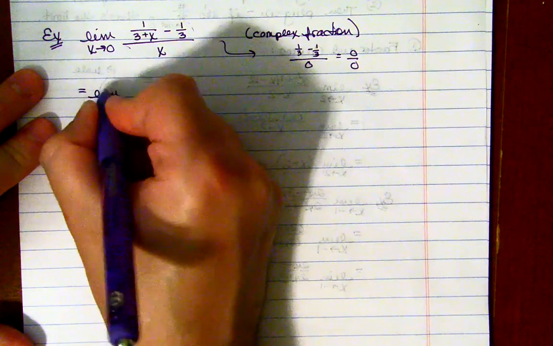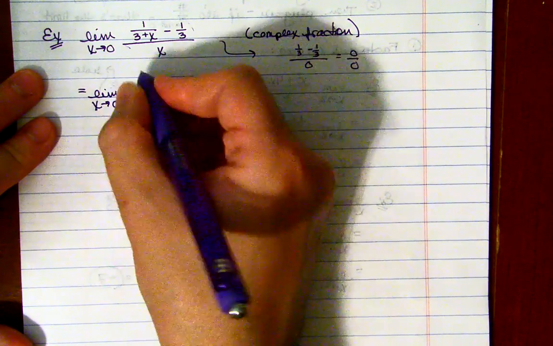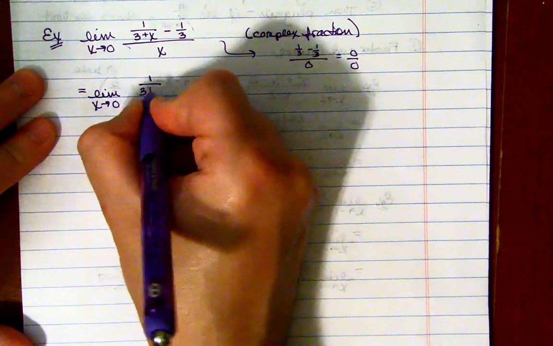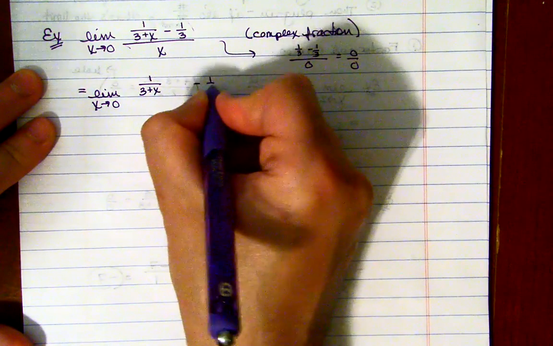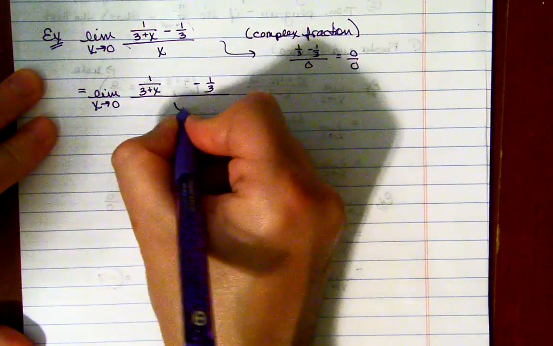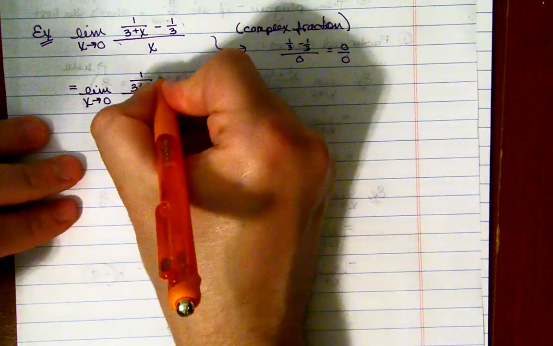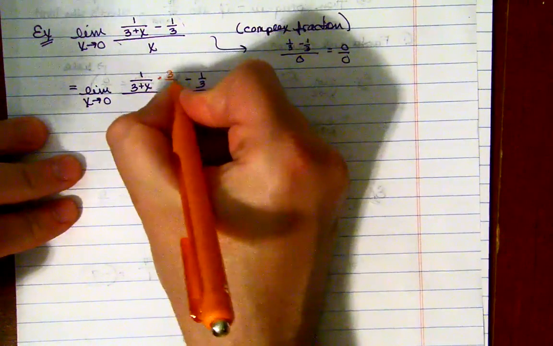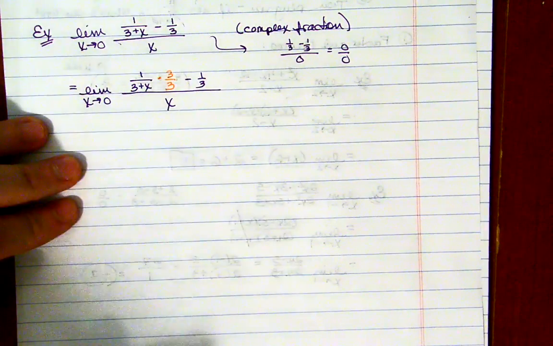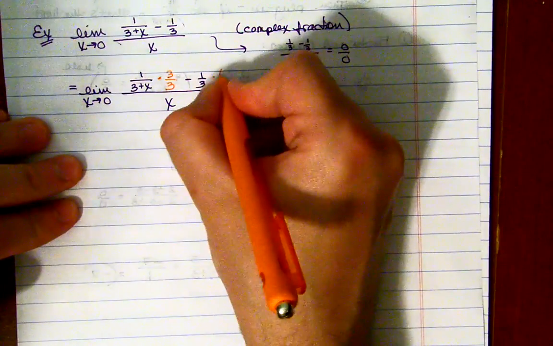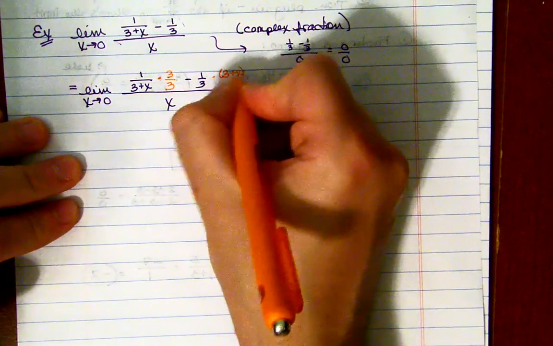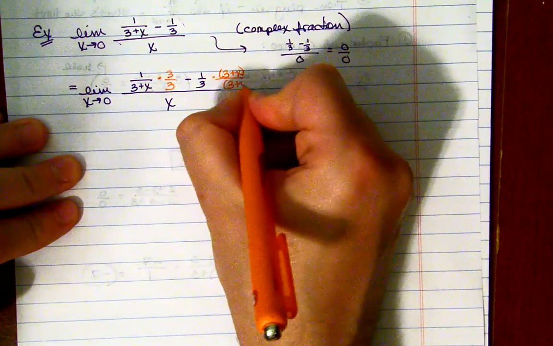I'm going to get the limit as x approaches 0 of, okay, let me try to make it have that common denominator. I'm going to rewrite this. To make my common denominator work, I'm going to need to multiply my first fraction by 3 over 3. The orange is showing up. Oh, good. And the second one by 3 plus x over 3 plus x.